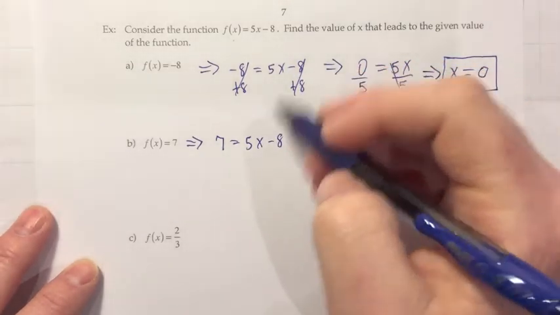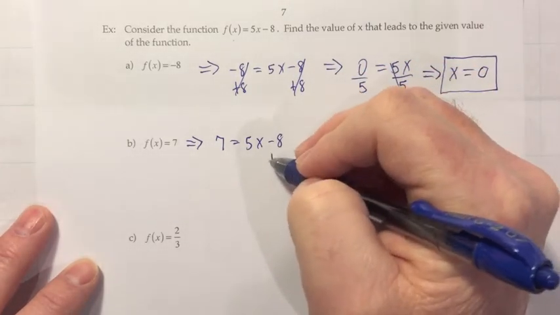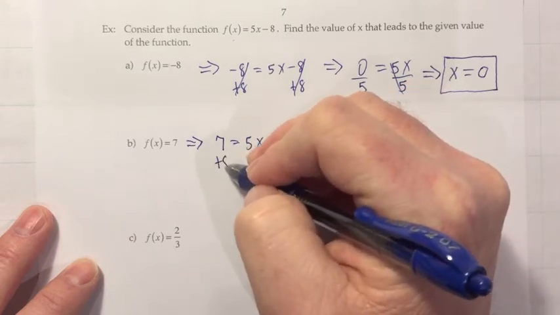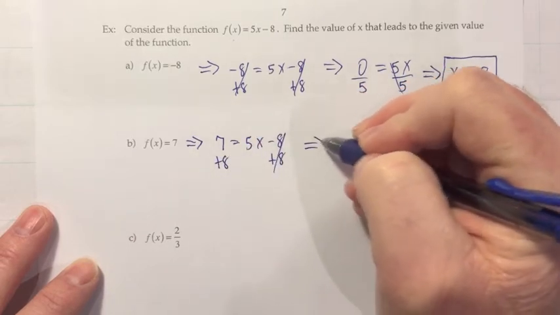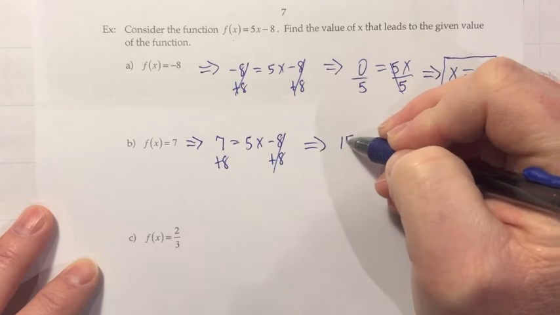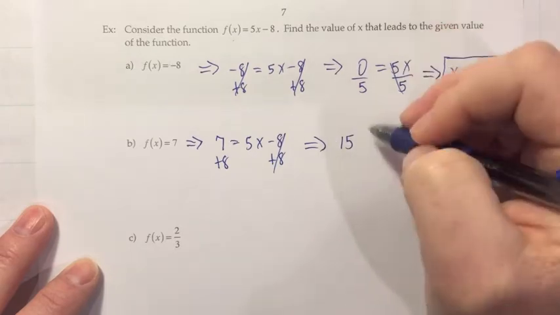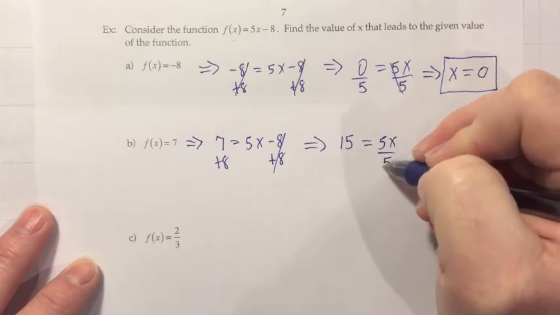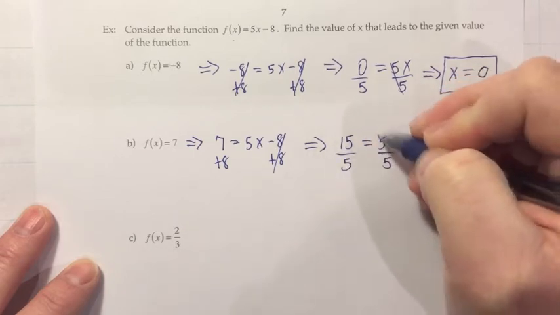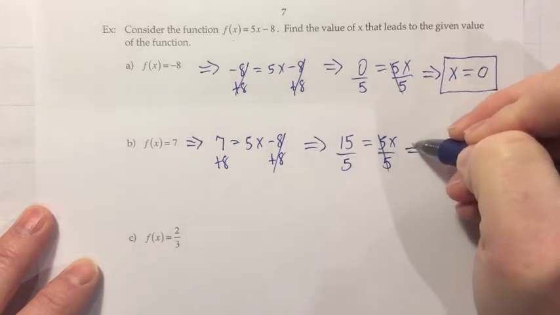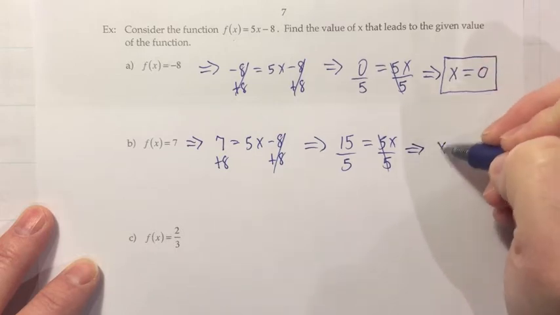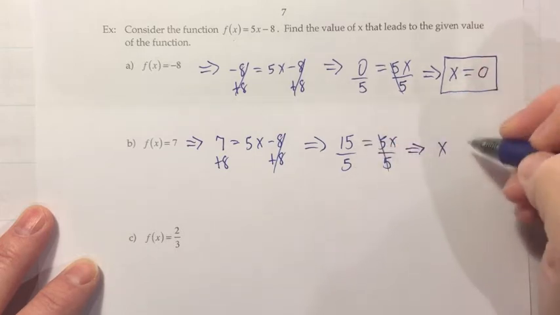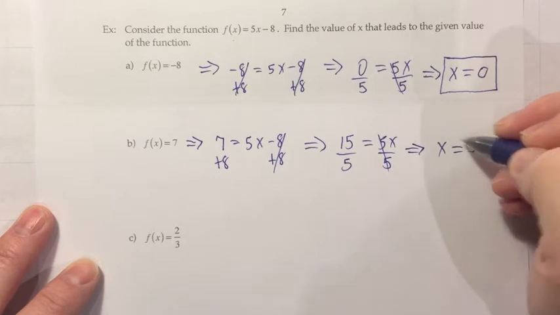Just like the last one, because we're trying to get this x by itself, we'll add 8 again. This time, the 8's over here don't cancel out, so we just add the 7 and the 8 and get 15 equals 5x. But just like above, we want this x by itself, so we divide by 5. 5 over 5 is 1, so that goes away. And now we just have x equal to 15 over 5, which would be 3.